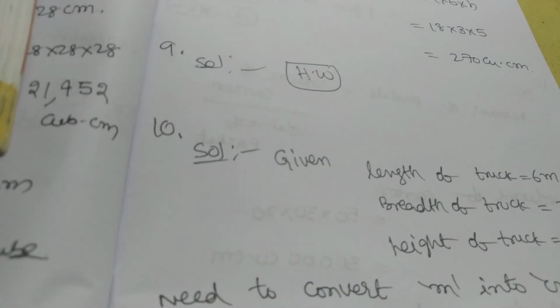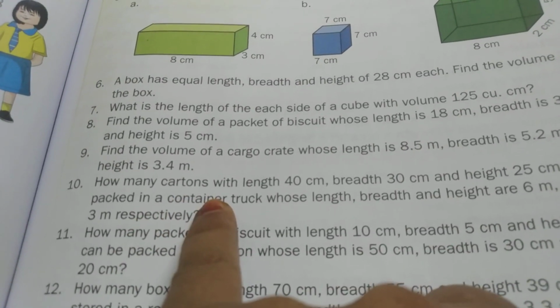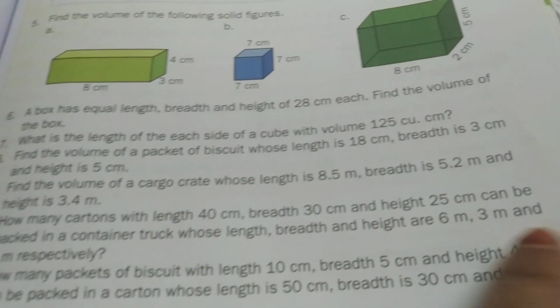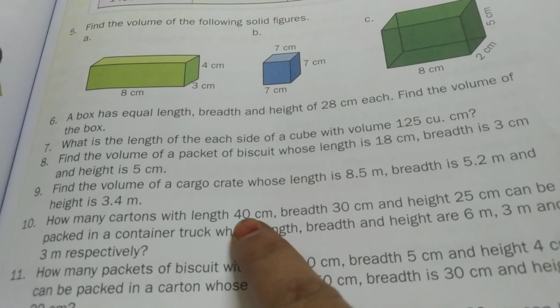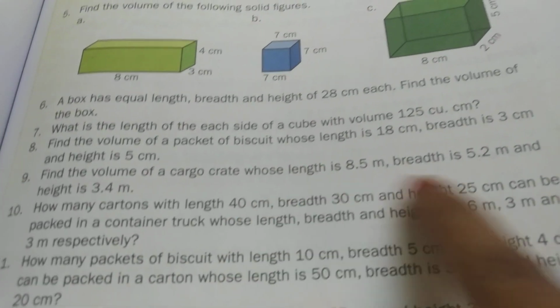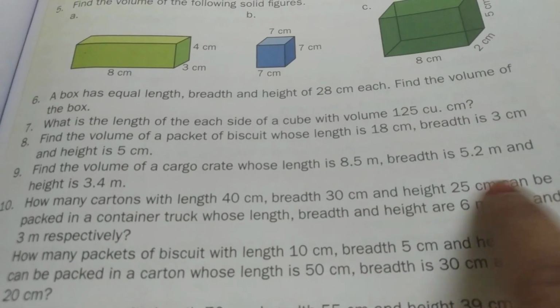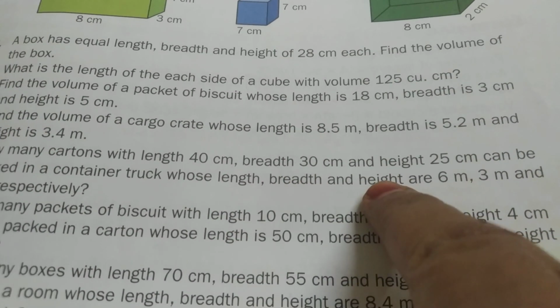Next, the 10th one. How many cartons with length 40 centimeters, breadth 30 centimeters and height 25 centimeters can be packed in a container truck whose length, breadth, height are 6, 3 and 3 meters respectively? Once you observe here, they have given the cartons' length, breadth, height in centimeters. Here the truck's length they gave in meters. So you need to convert both these units into centimeters.